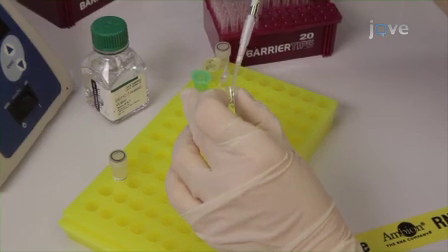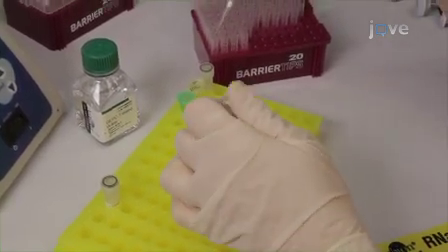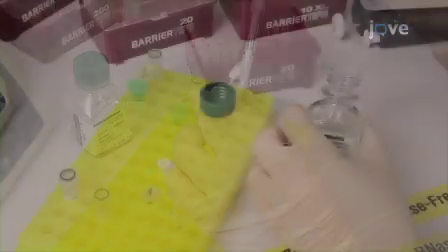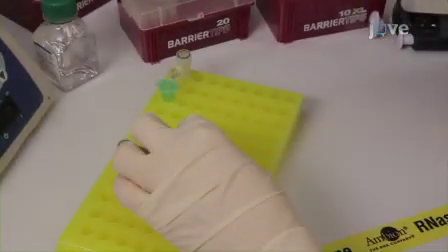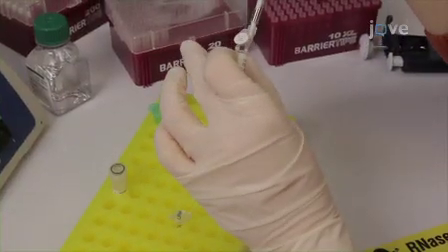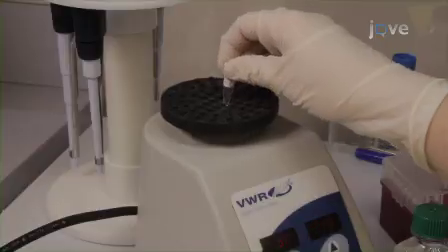To begin this procedure, transfer an amount equivalent to 5 micrograms of cRNA to a labeled 0.5 milliliter PCR tube. Add enough RNase-free water to bring the total volume to 16 microliters, and then add 4 microliters of 5x fragmentation buffer to the tube. The total volume in the tube should be 20 microliters.